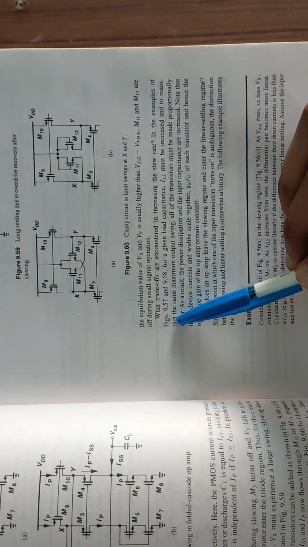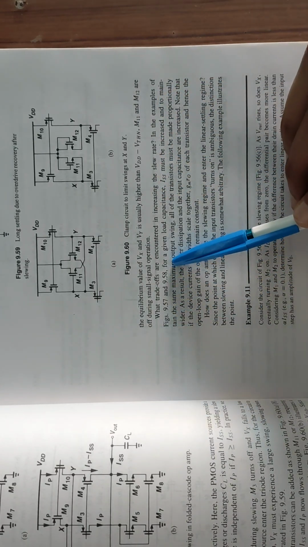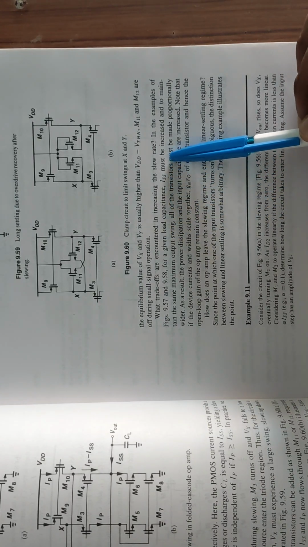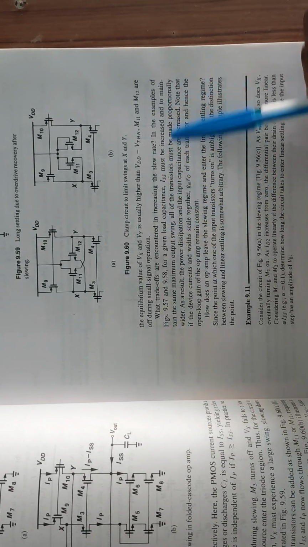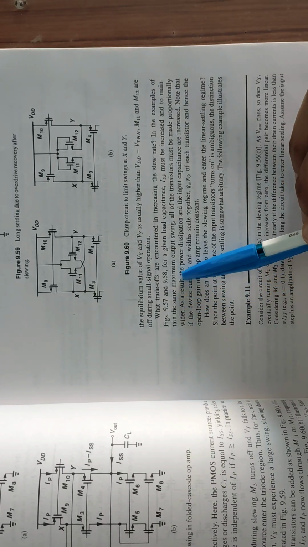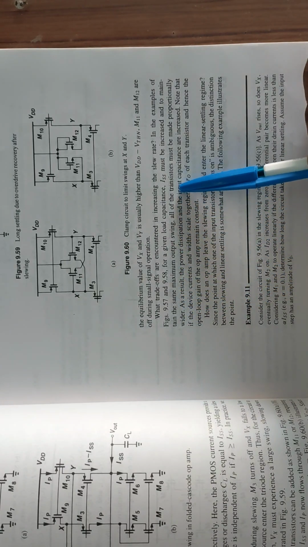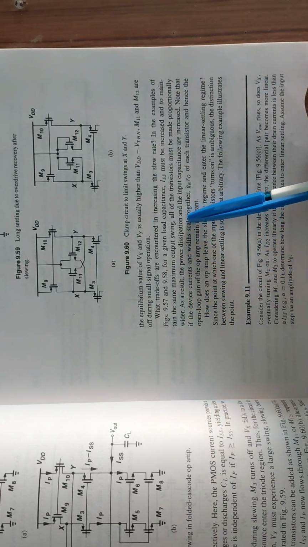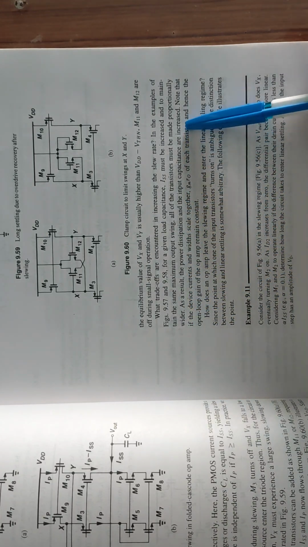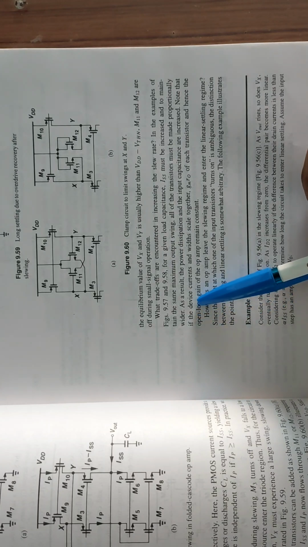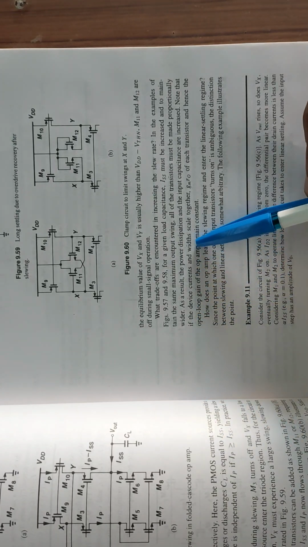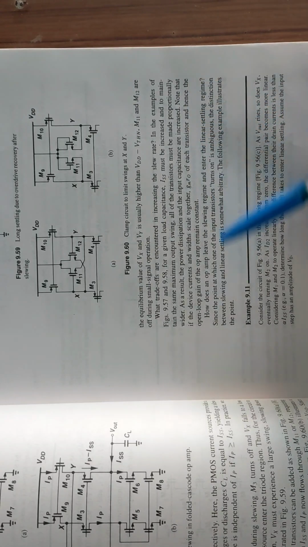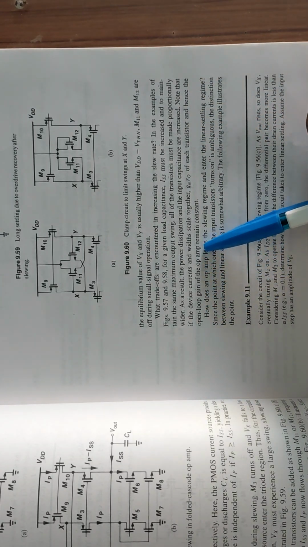In the examples of the figures, for a given load capacitance, ISS must be increased, and to maintain the same maximum output swing, all of the transistors must be made proportionally wider. As a result, the power dissipation and the input capacitance are increased. Note that if the device currents and the widths scale together, gm r0 of each transistor, and hence the open loop gain of the op-amp, remain constant.